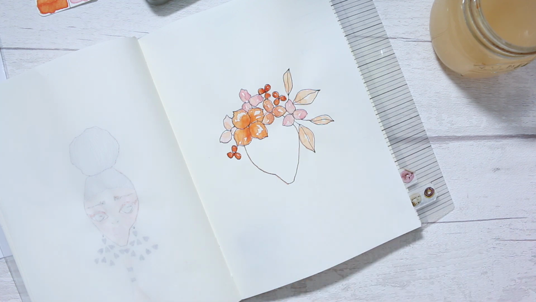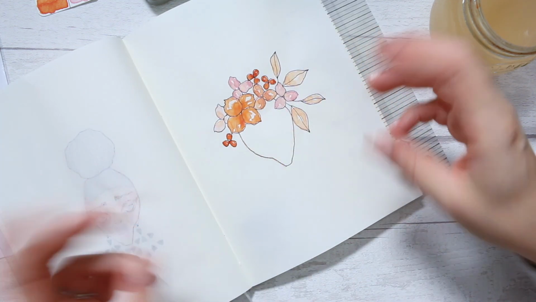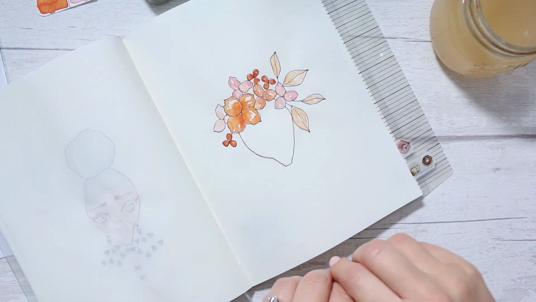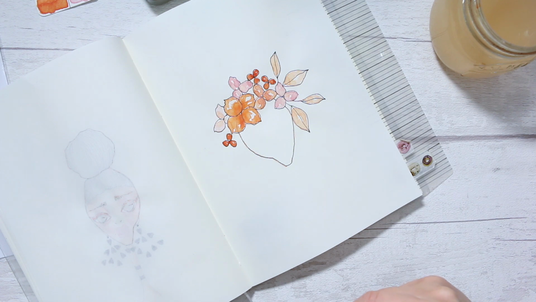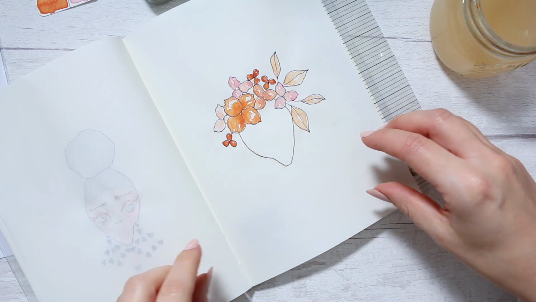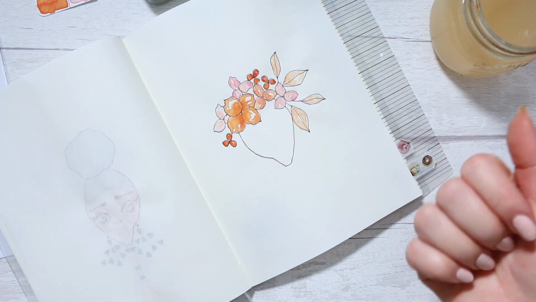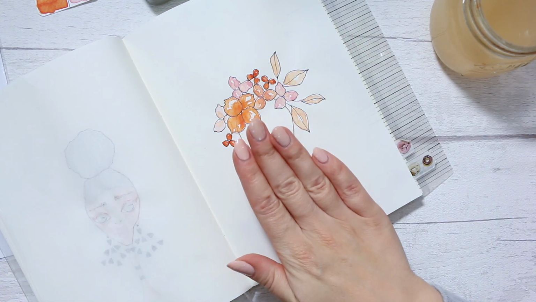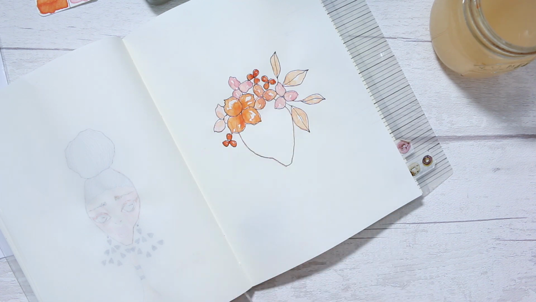Okay, so that is it, and then you can obviously go ahead and create the rest of the face, but I wanted to show you a nice little way of creating a floral crown and having it sit on the foreground and have the face pushed into the background.